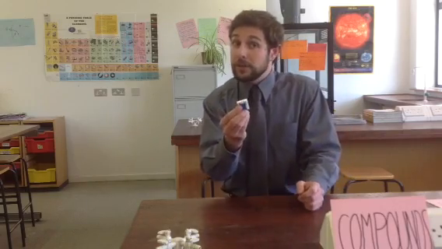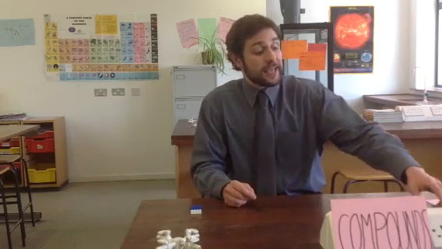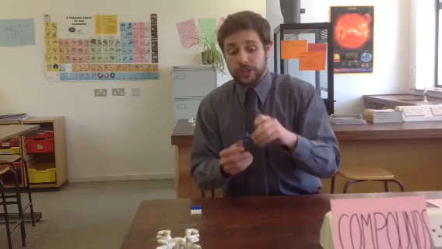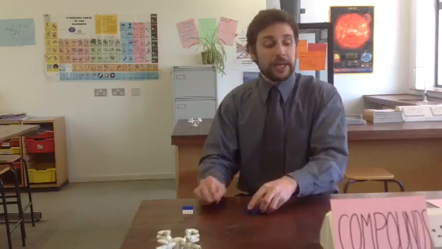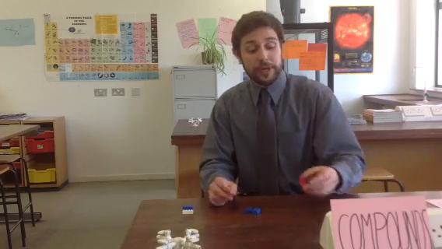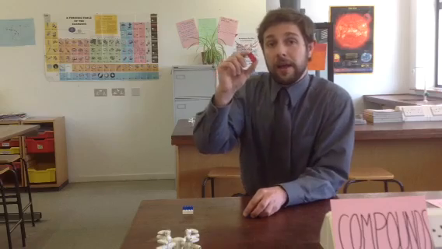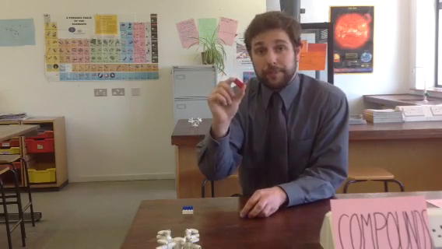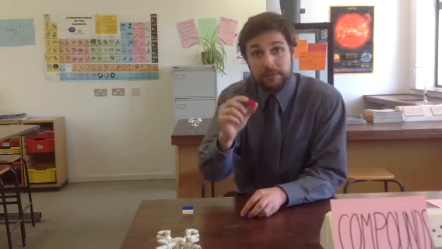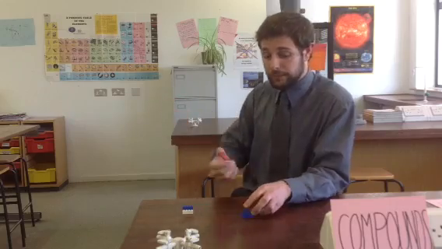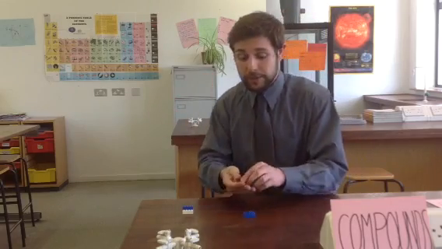Now we can have another example of a compound. Let's say, for example, we've got some more oxygen here, okay? But we bring in another colour Lego brick. Let's say we've got this red one here that represents carbon. Now carbon is also an element that can be found in the periodic table. If it's not in the periodic table, it's not an element, okay?